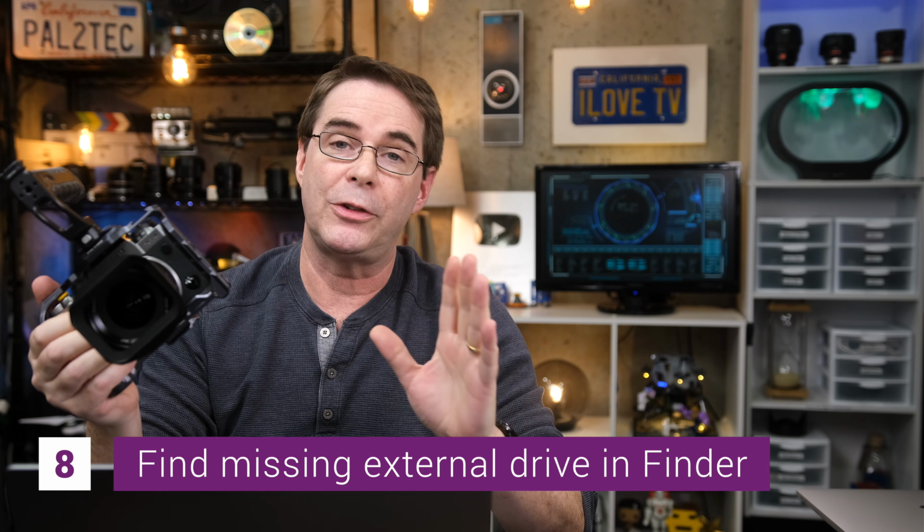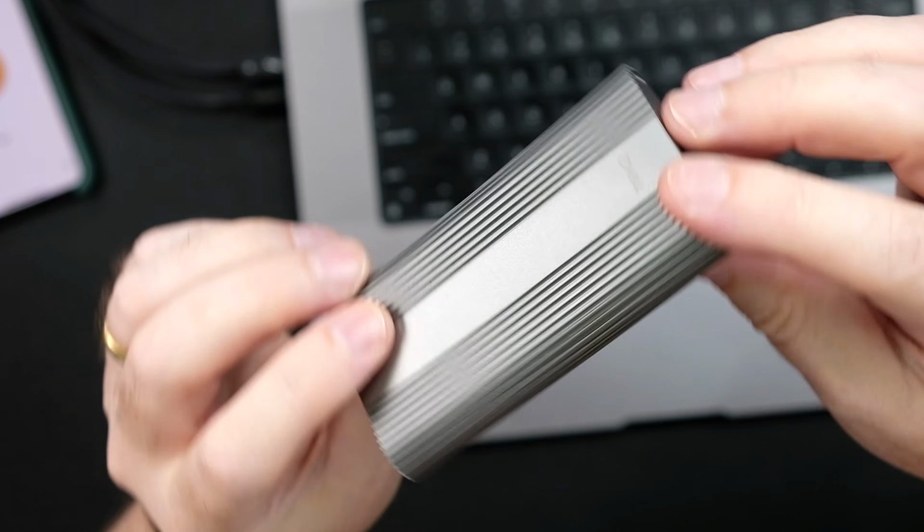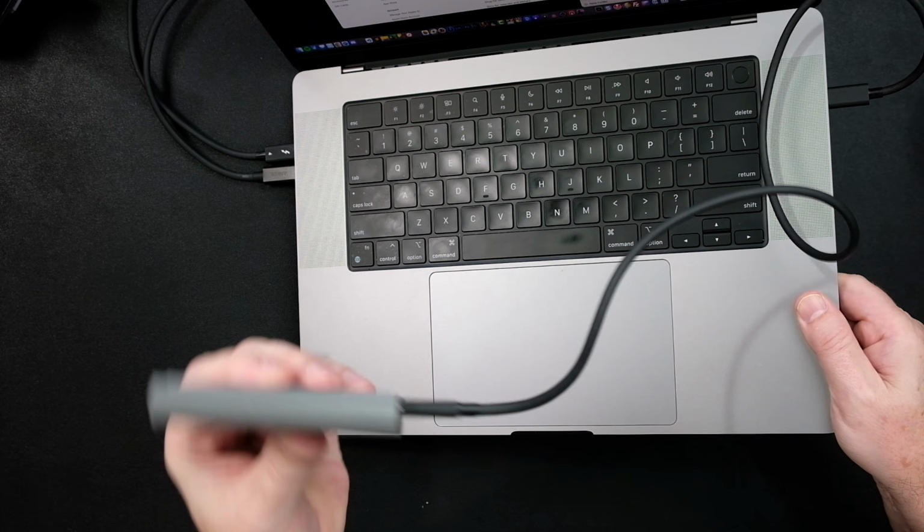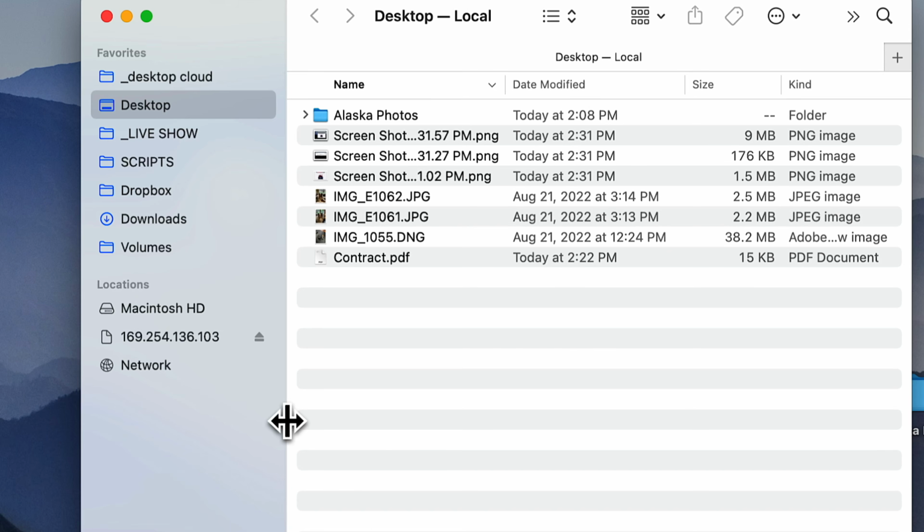Okay, now this next tip is definitely for people that use external SSDs like photographers and have trouble seeing these SSDs. These external drives appear in the Finder sidebar. So let's say you have a hard drive just like this, and you go to connect it to your Mac. So now you've got it connected to your Mac. So far, so good, right? So now you open up Finder, and you look in your sidebar, but you don't see it there.